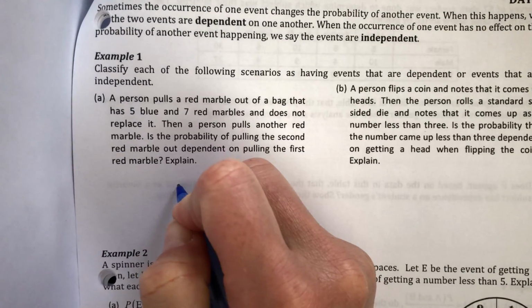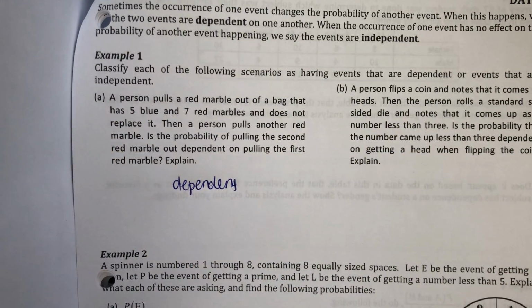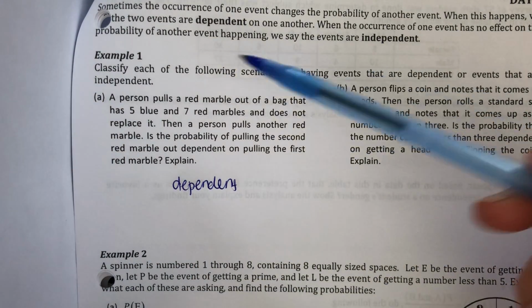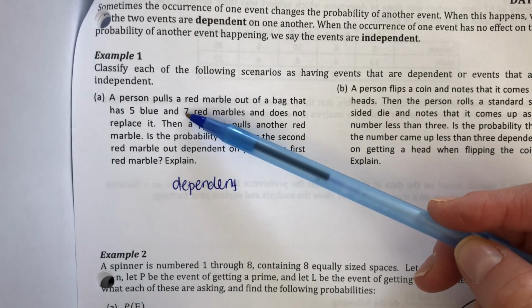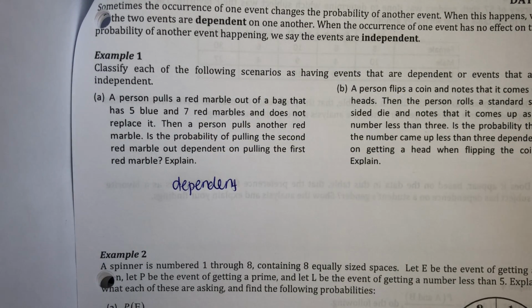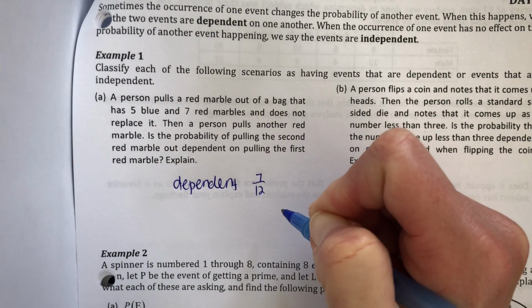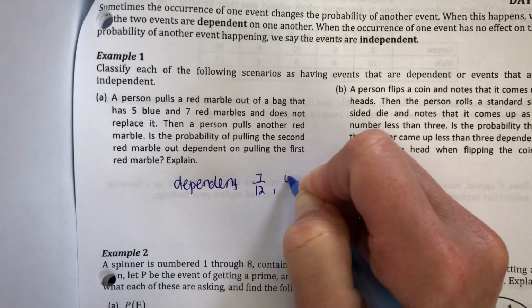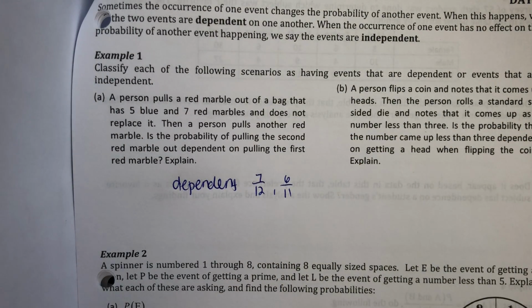So example A would be dependent. If I take out a red marble and then I don't replace it, then there's no longer 7 red marbles left, there's 6. So the probability of the next one would change. So for example, on the first try there's 7 out of 12 red, but on the second try there would be 6 red and only 11 marbles left because I removed one. So that's an example of dependent.